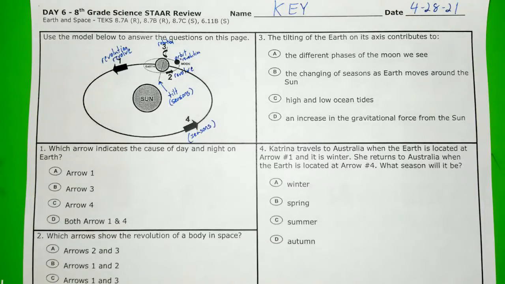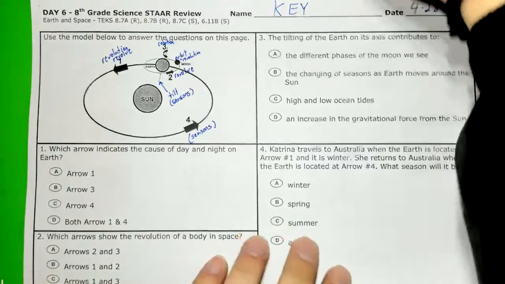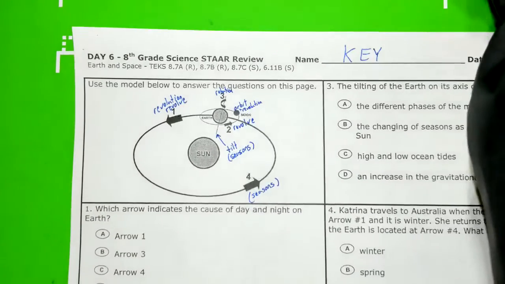Today we're going to be going over day 6 of our 10-day STAR review. This is going to be covering Earth and space today, and we're going to start off by just breaking down our stimuli like always. That's the picture that's given.